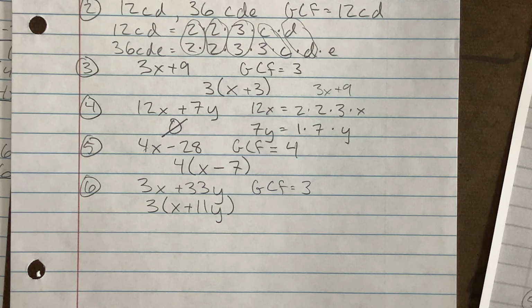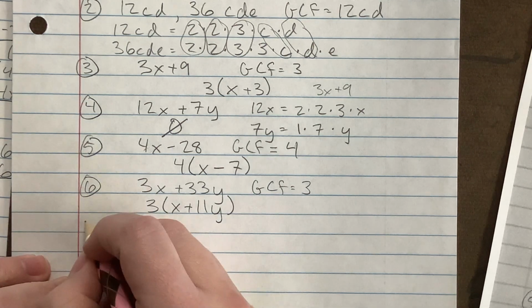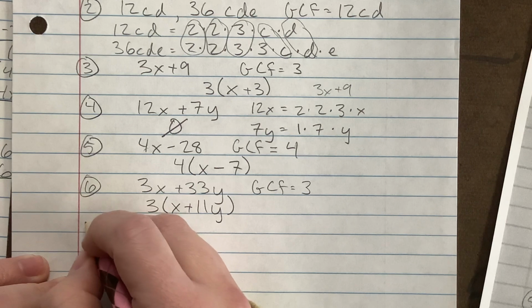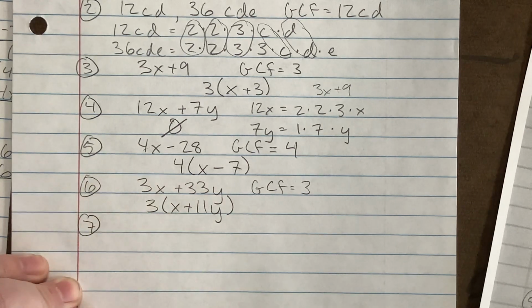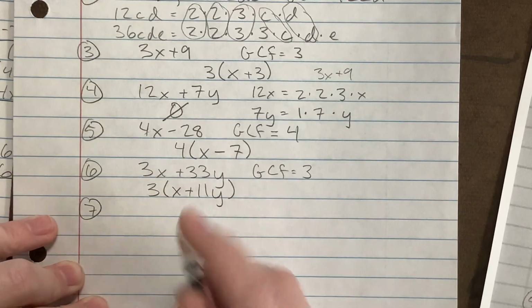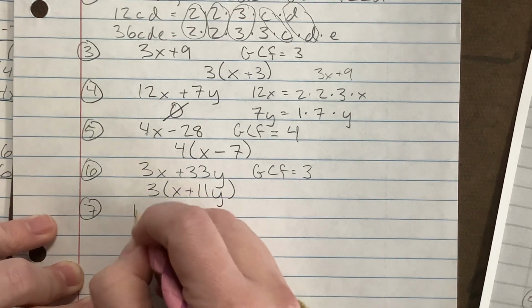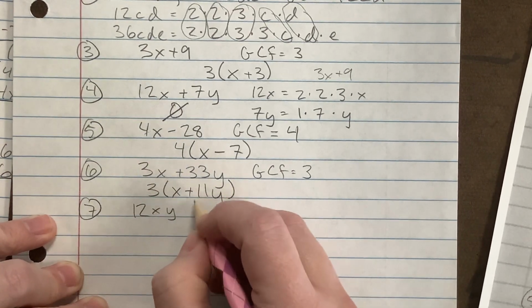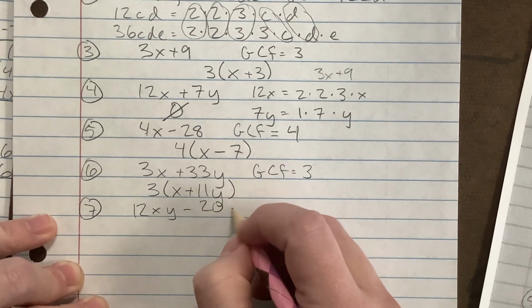And right. Ooh, now this one's trickier. This one's got some interesting, lots of it. I think I probably made this problem up on my own so that we had a challenge. Okay, 12xy minus 20xyz.